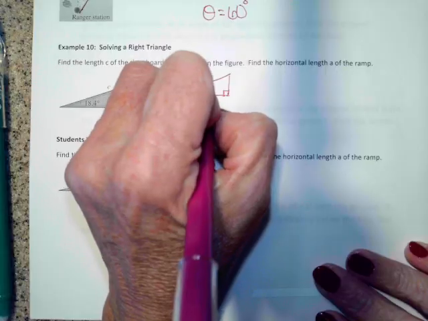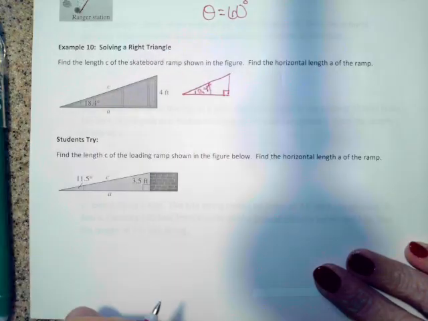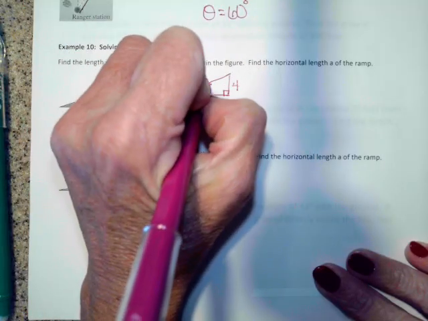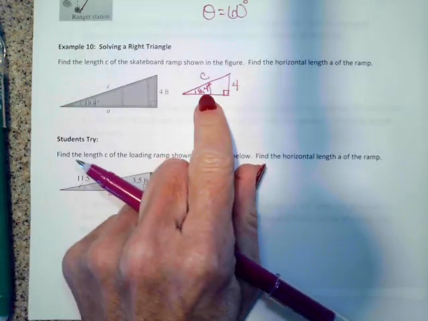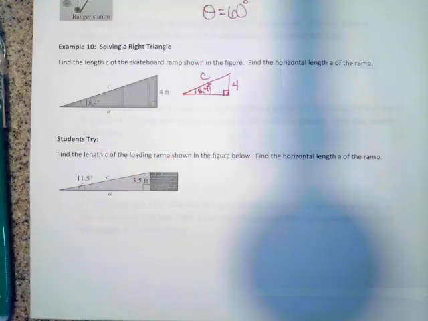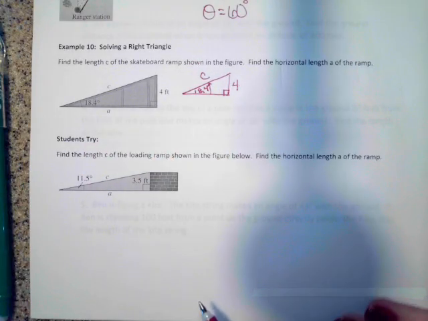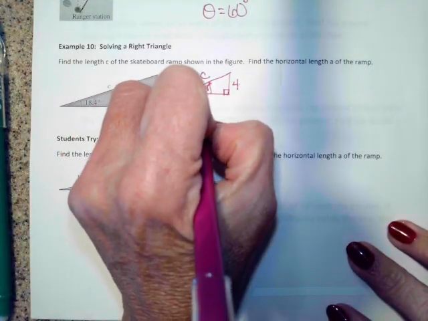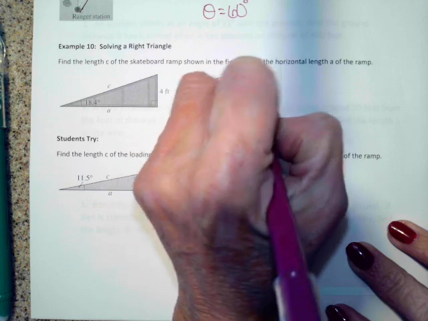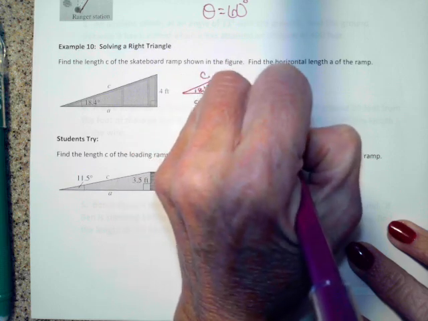So we have 18.4, that's our angle, 4, and C. So from this angle, this is opposite and this is hypotenuse. So opposite and hypotenuse is sine. So sine 18.4 is 4 over C.